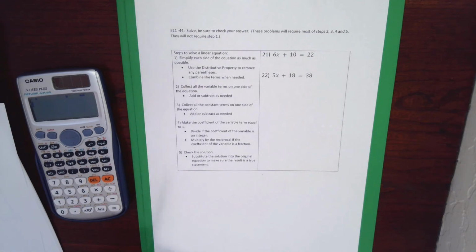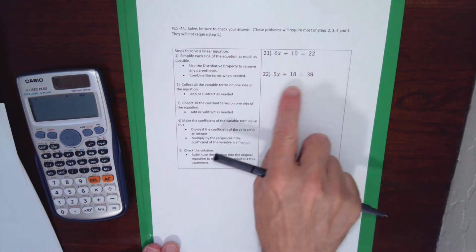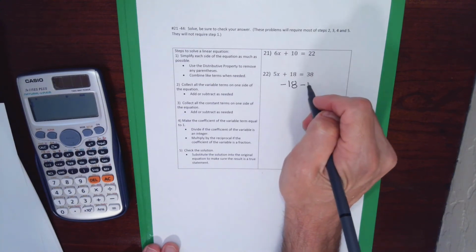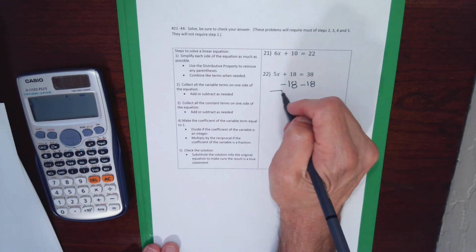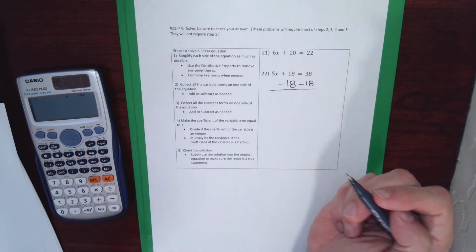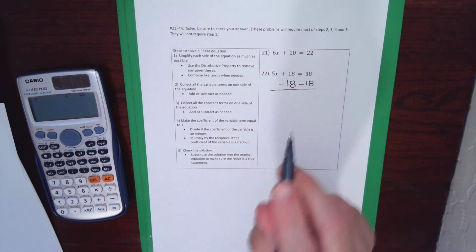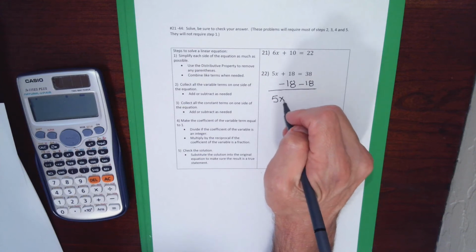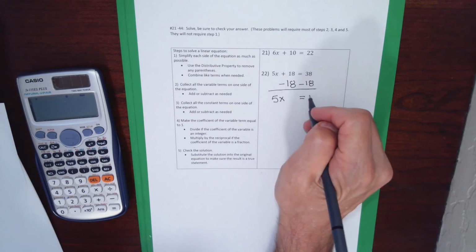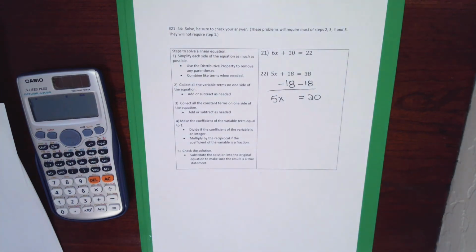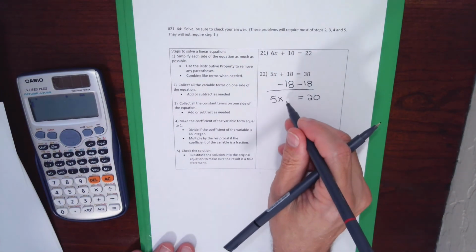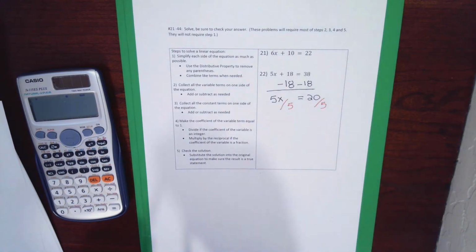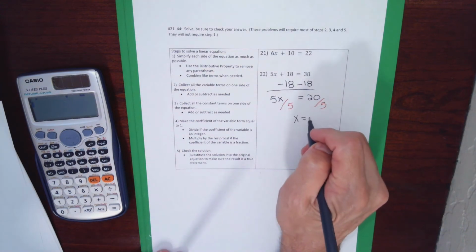So first, for problem 22, I need to get the constant by itself on the left-hand side. Just like I did for the first few problems, if a number is added, I subtract it to get it to the opposite side. If a number is subtracted, I add it. This is kind of violating PEMDAS, but there's a new order of operations for solving equations. So cancel out the 18s. 38 minus 18 is 20. And now I have a problem that's like the last group of problems. So this is a combination problem. It has both skills that we've learned so far. I'm going to divide both sides by 5. And I'm going to get x equal to 4.